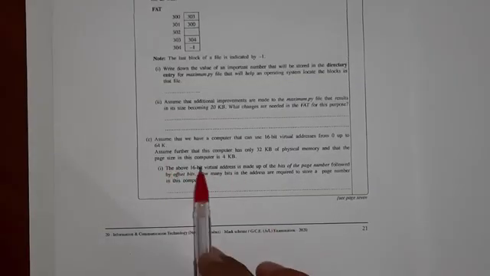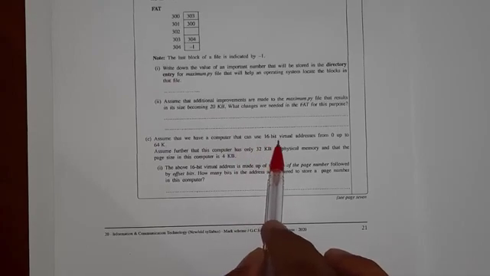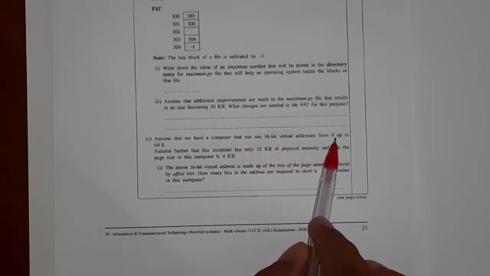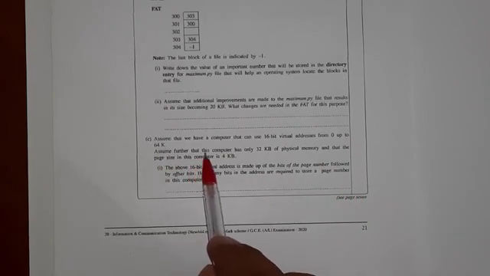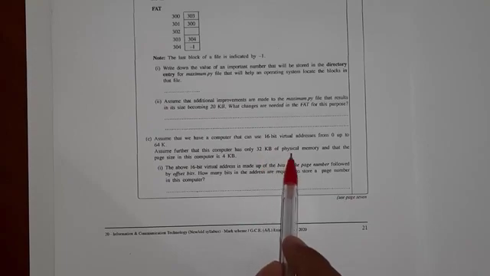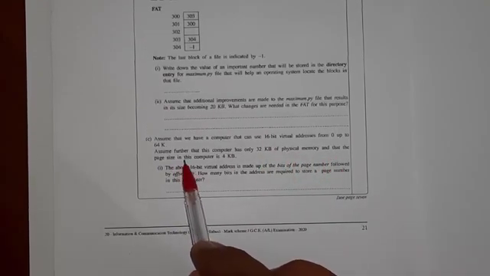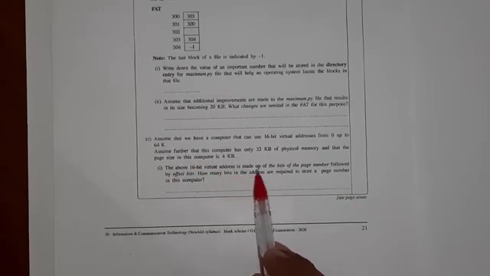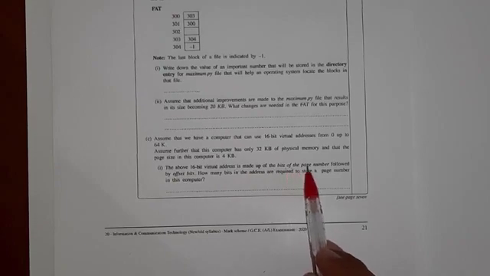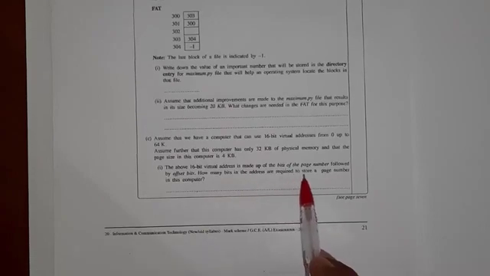Now let's look at part C. Assume that we have a computer that can use 16-bit virtual addresses from 0 up to 64K. Assume further that this computer has only 32 kilobytes of physical memory and that the page size in this computer is 4 kilobytes. The above 16-bit virtual address is made up of the bits of the page number followed by the offset. How many bits in the addresses are required to store a page number in this computer?